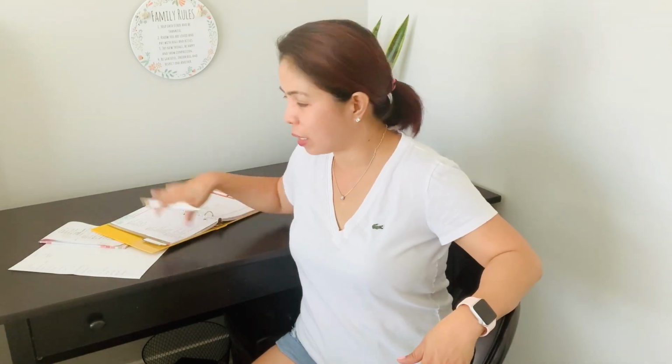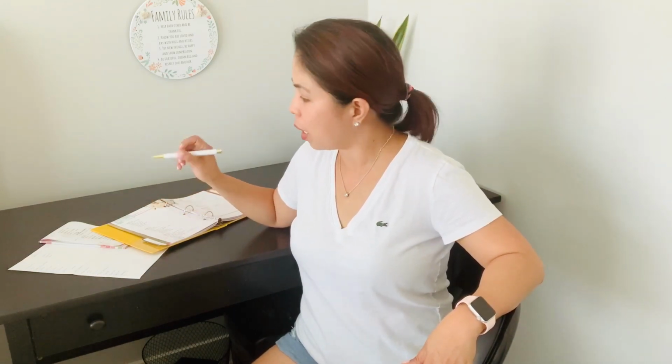So what I did is I got them involved. I asked them to make a list of the food that they want to eat and that they want me to cook. So that's how I ended up with this meal rotation strategy. Okay, so let me show you what I have here, so at least you have an idea of what I'm talking about.